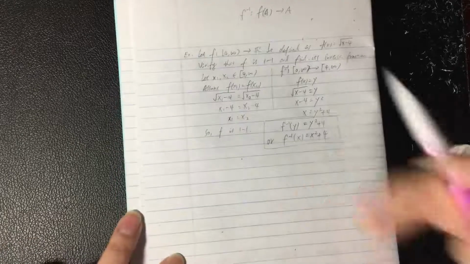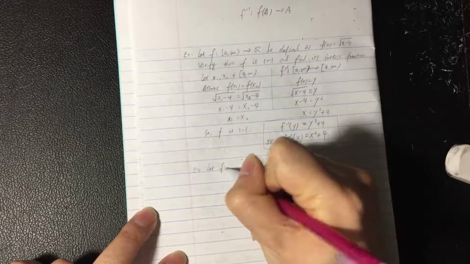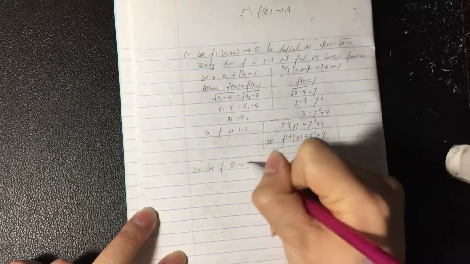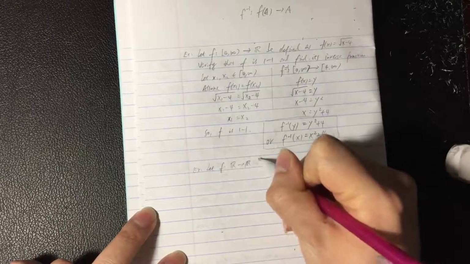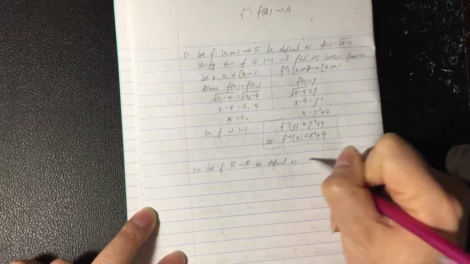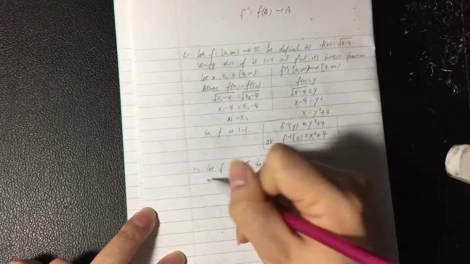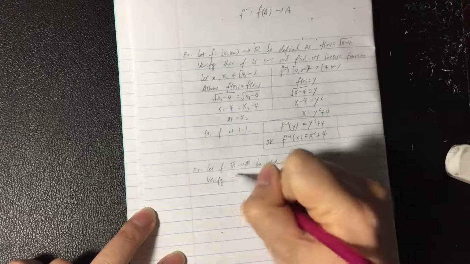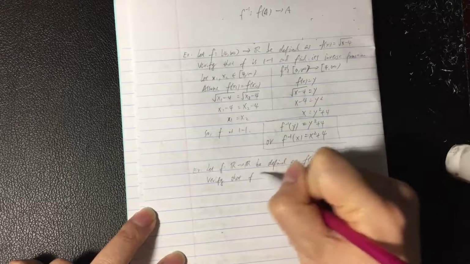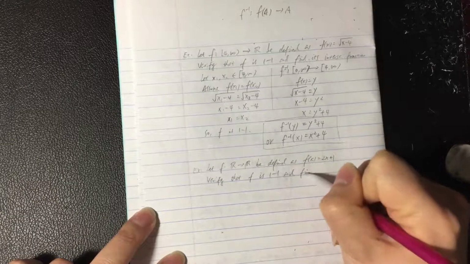Another example. Let f from real numbers to real numbers be defined as f of x equal to 2x plus 1. Verify that f is 1-to-1 and find its inverse function.